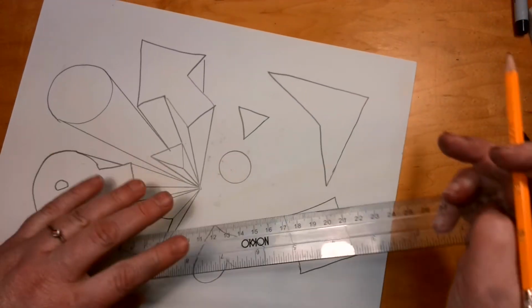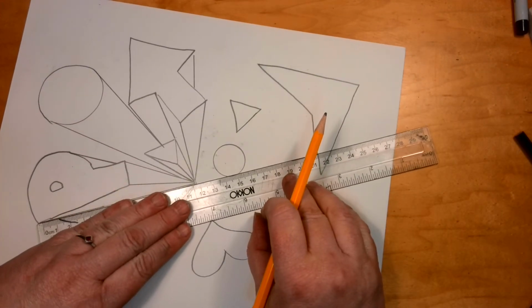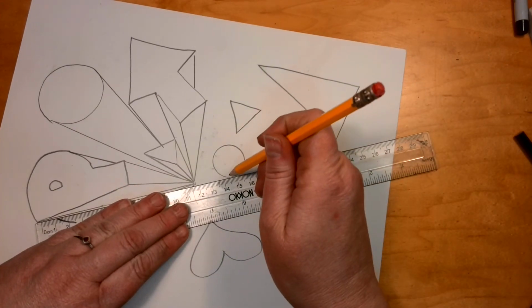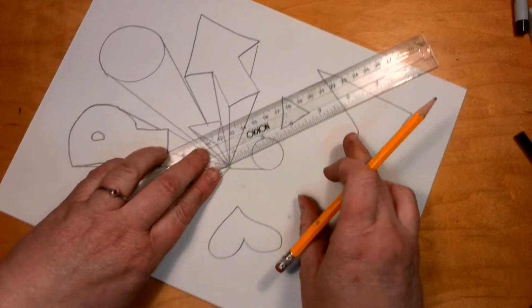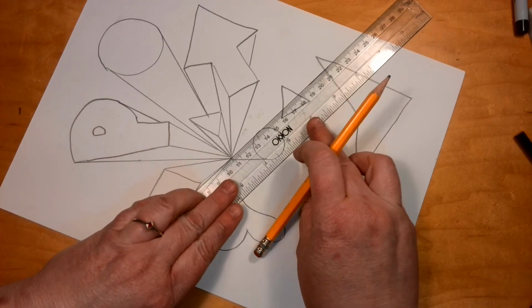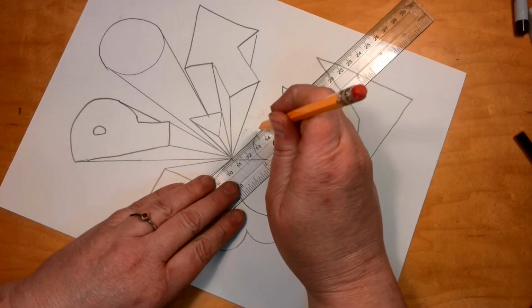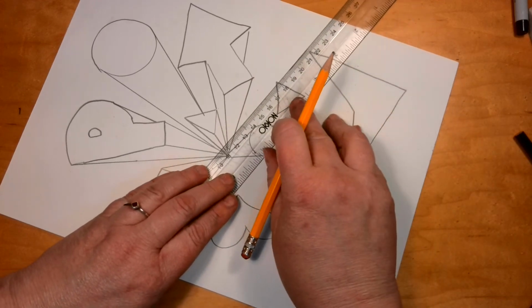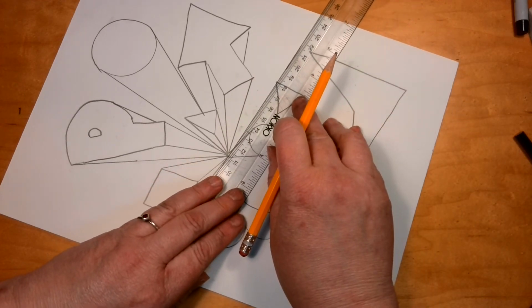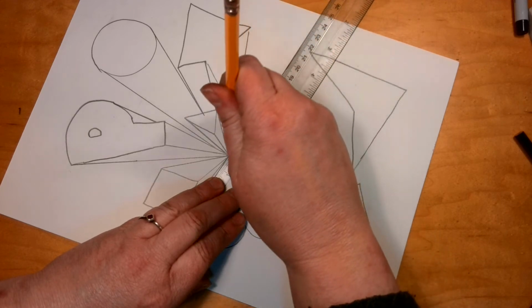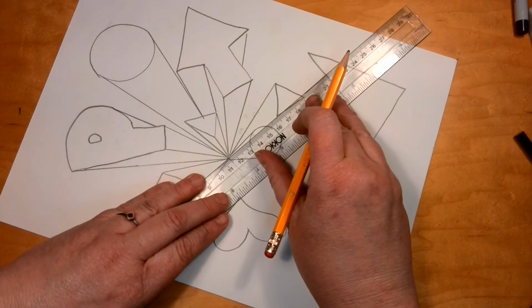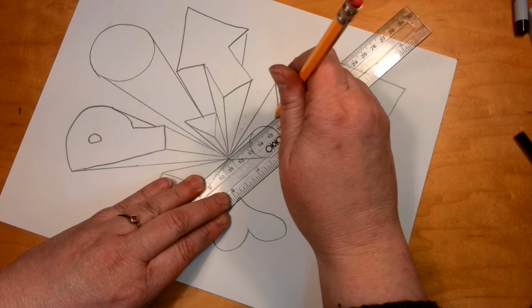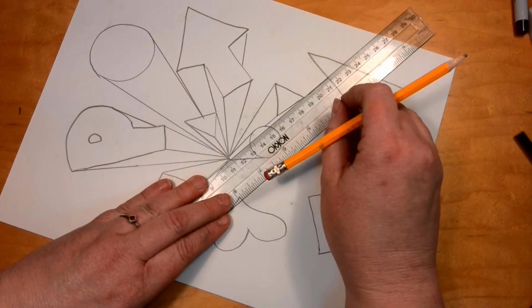There's some examples that show using colored pencil and Sharpie. So there's lots of ways that you can do this. But this is the one that everyone who has pencil and paper will be able to do without needing anything else other than a straight edge of some kind.